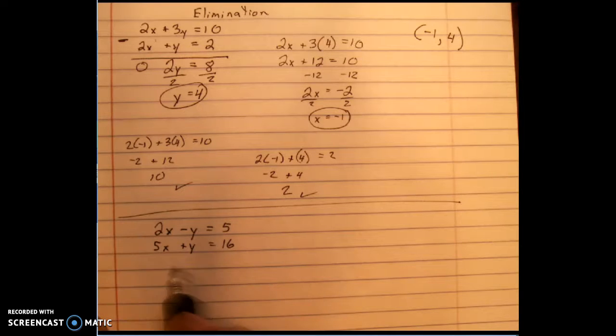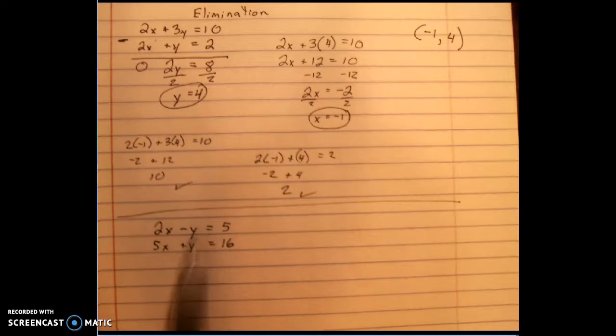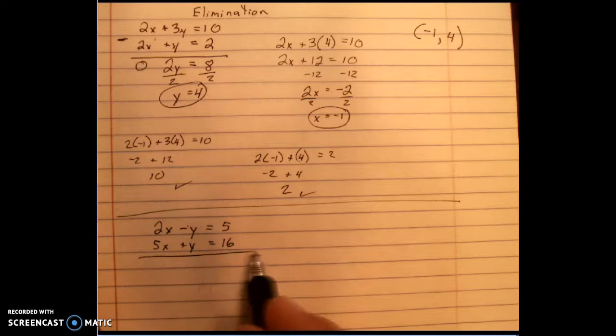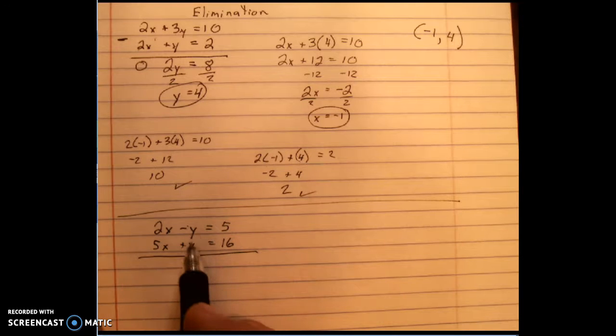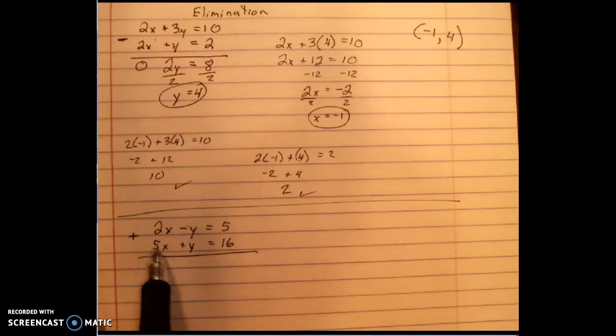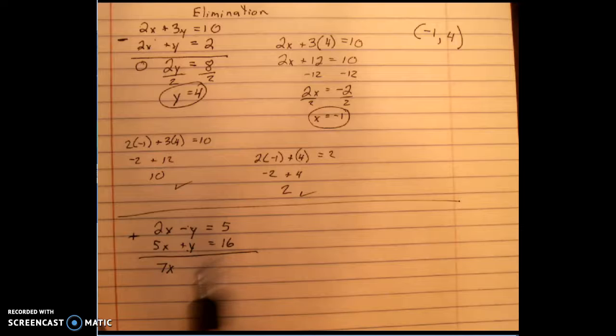So in this problem, I have a negative 1 in front of this y, a positive 1 in front of this y. They're opposites of each other. I am good to go. I'm going to add the two together to make it a 0. So I'm adding this time. 2 plus 5 is 7x. That is 0. And 5 plus 16 is 21. Divide by 7. I have my x equals 3.